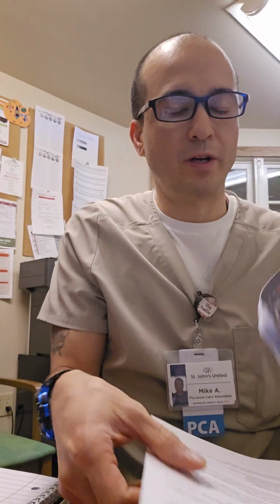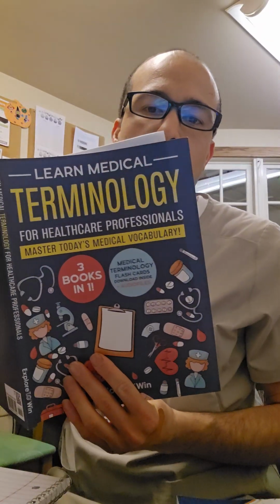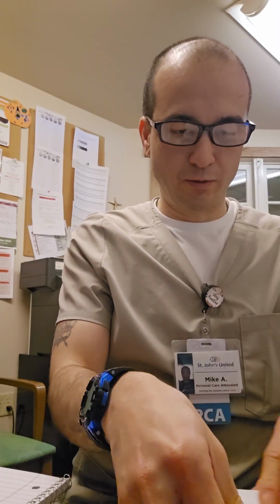Hello everyone, we are going to be studying medical terminology in this medical terminology book. Something to learn while going to nursing school. It's important to know these things. It's important to understand the terminologies that we go through.